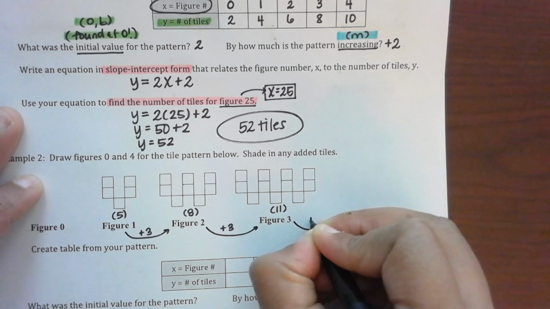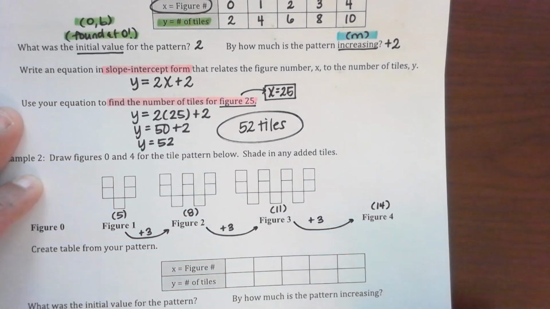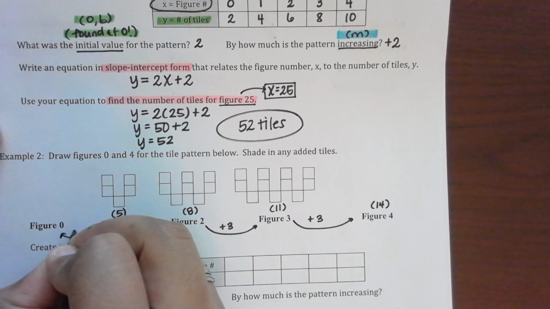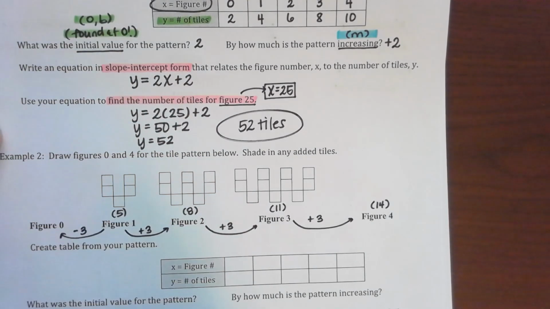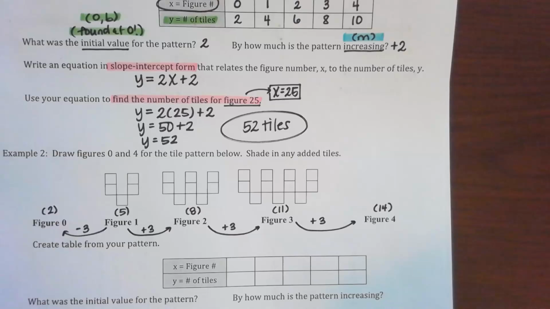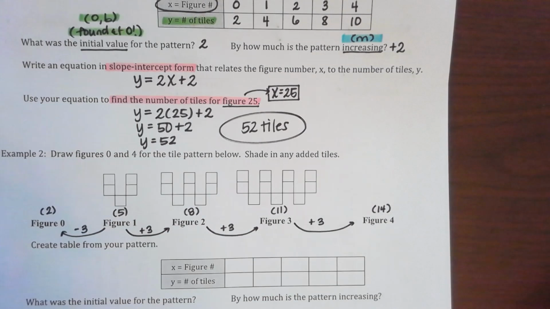Plus 3 again. Which makes what? 14. What needs to happen between figure 1 and figure 0? Minus 3. So it's what? 2. My question here is, what's being added to make figure 1 turn into figure 2?